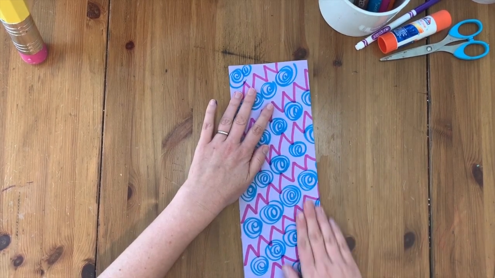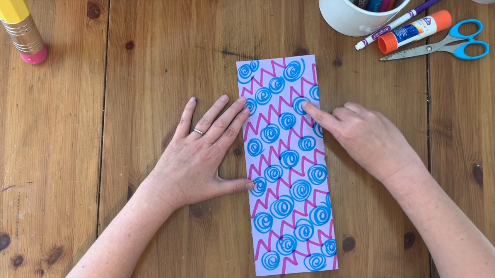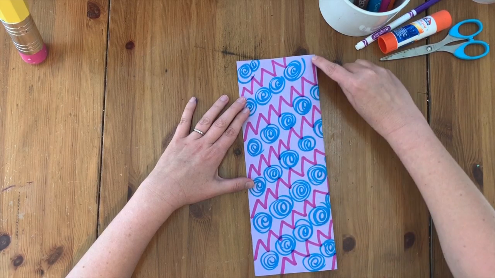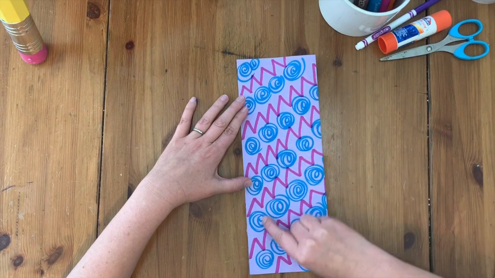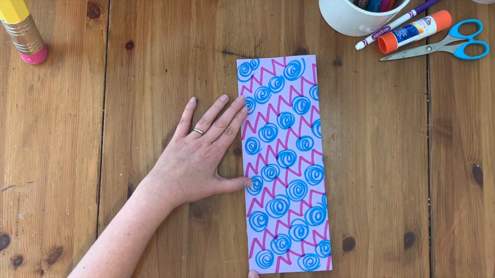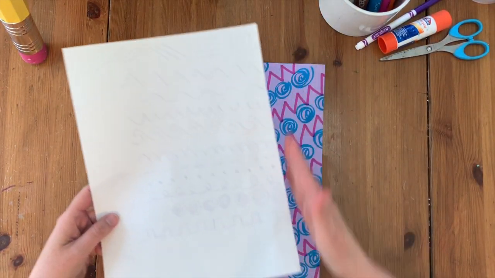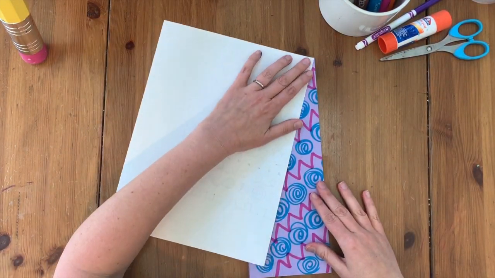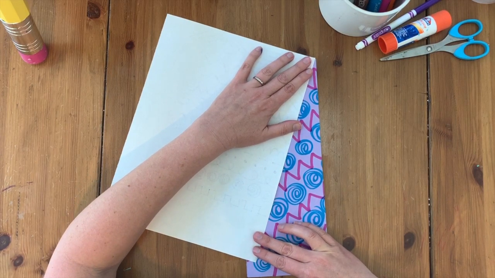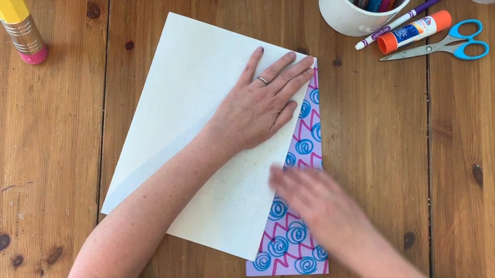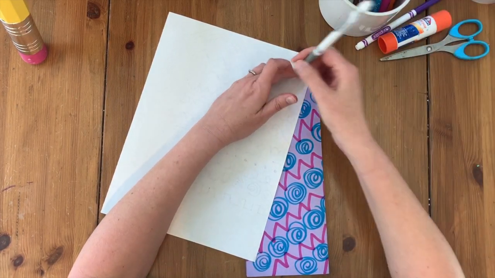Then I'm actually going to use a ruler or a straight edge to draw a line from this corner diagonally down to the bottom corner. And I don't have a ruler around me, so I'm just going to use the edge of this paper and just do the best I can, since it's not quite long enough, but that's fine. We're working from home, we're working with what we have here.